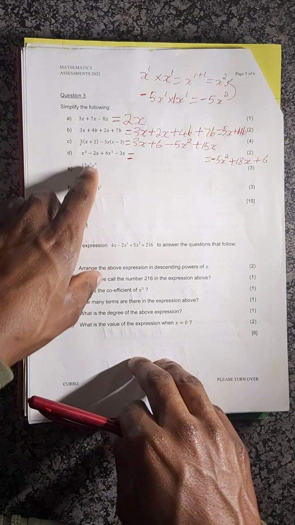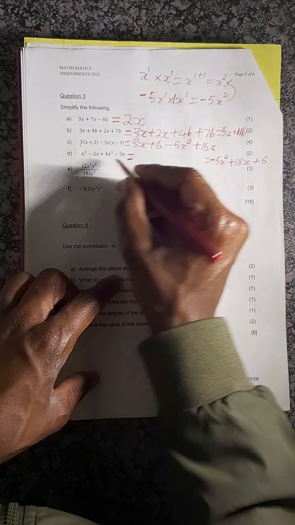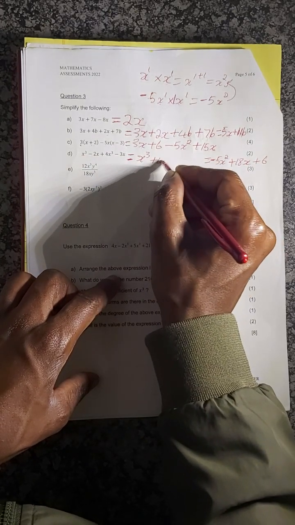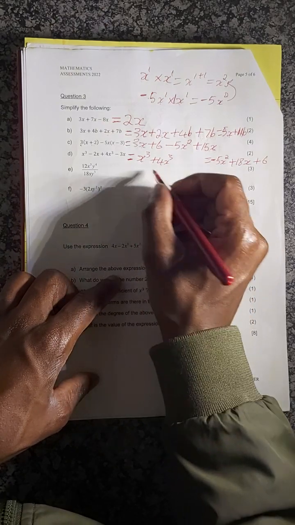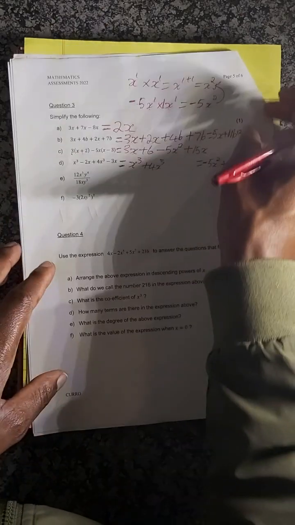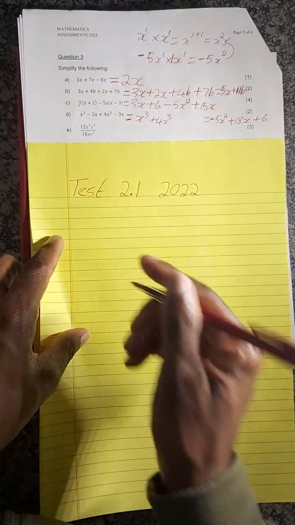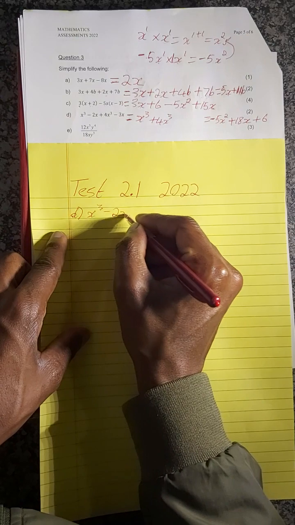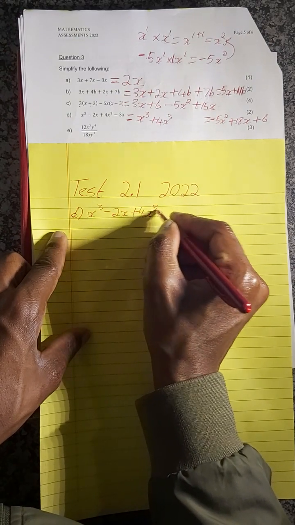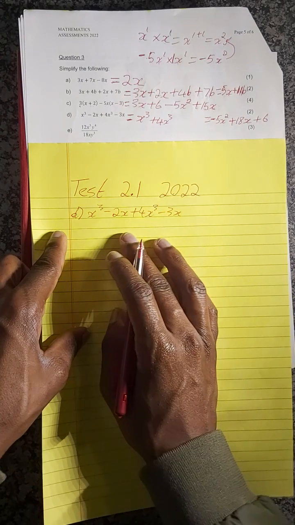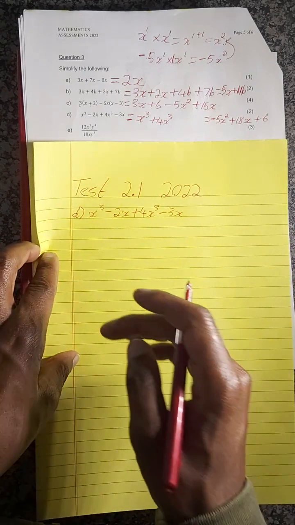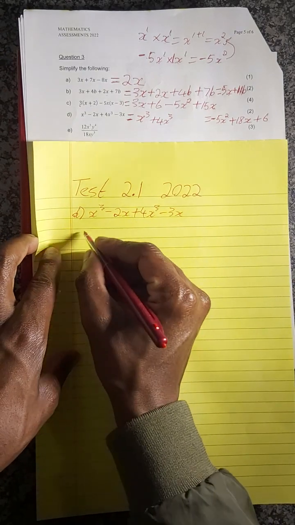D requires us to simply group our like terms first. Let me just write D here. So D is x cubed minus 2x plus 4x cubed minus 3x. Now what we're going to do is group our like terms together. That's step number 1.